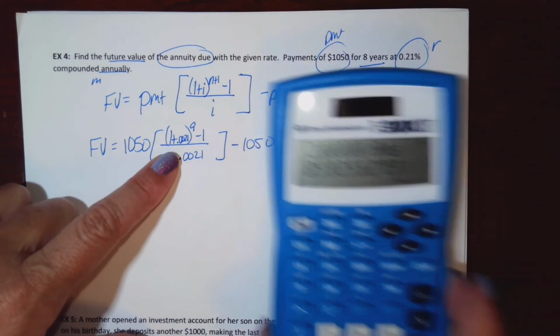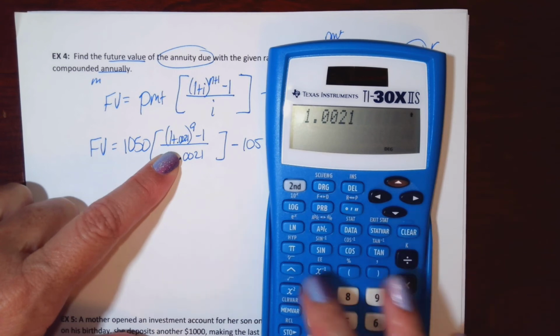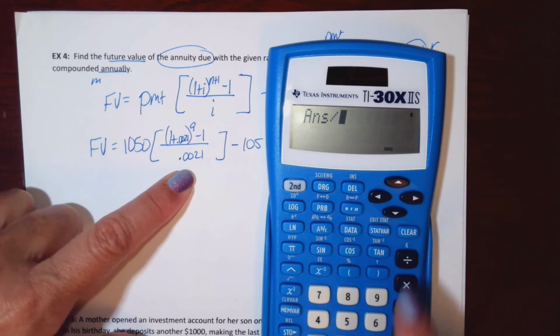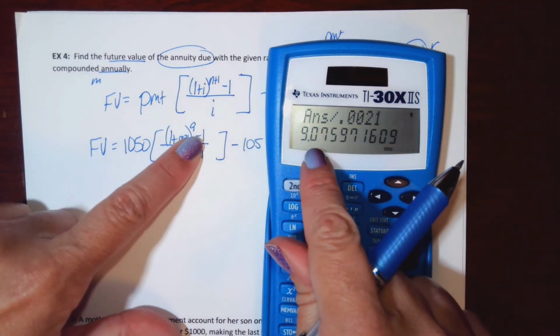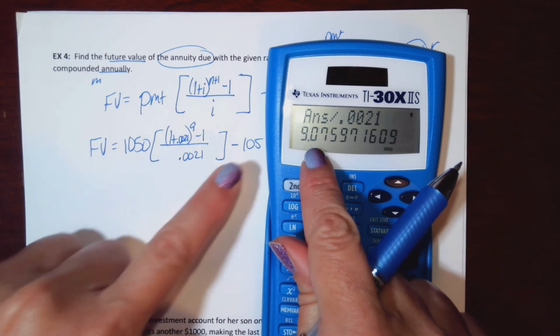Okay, order of operations, 1.0021 to the 9th power. Then I subtract my 1. I divide that by my denominator. Then I take this value of my brackets and I multiply by my payment, because multiplication comes before subtraction.